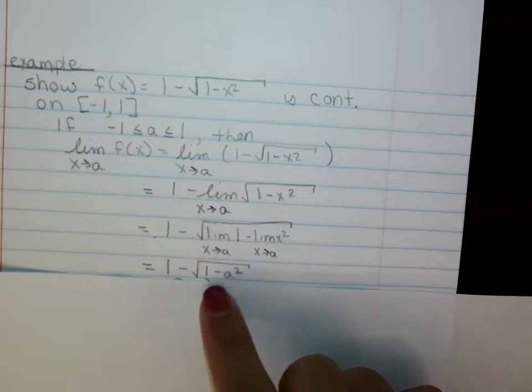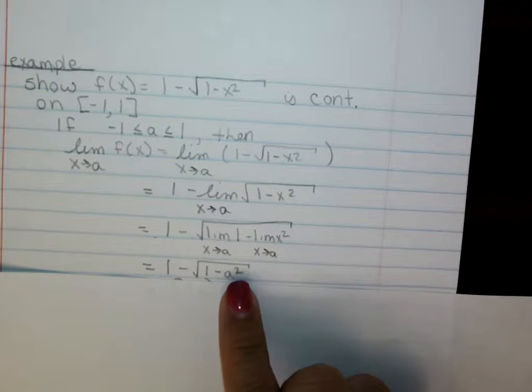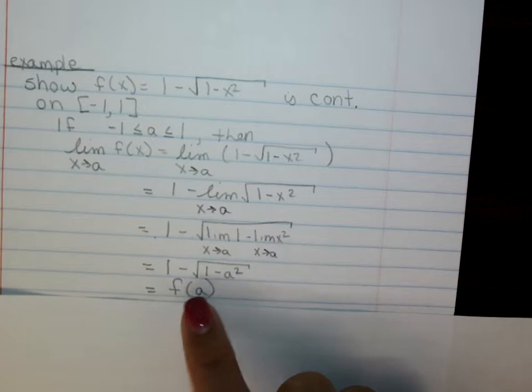So 1 minus the square root of 1 minus a squared, which is f of a.